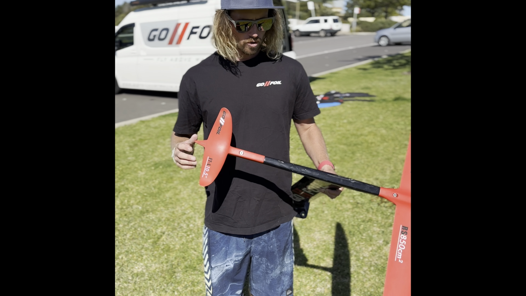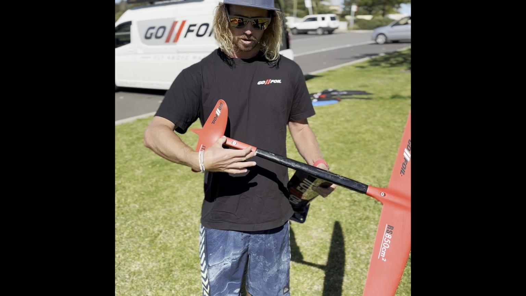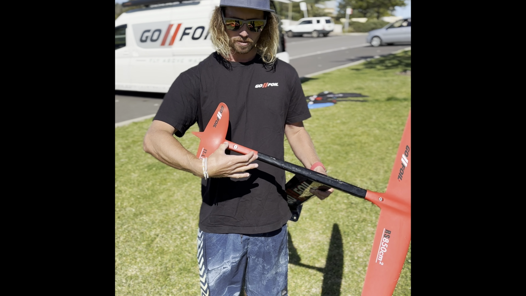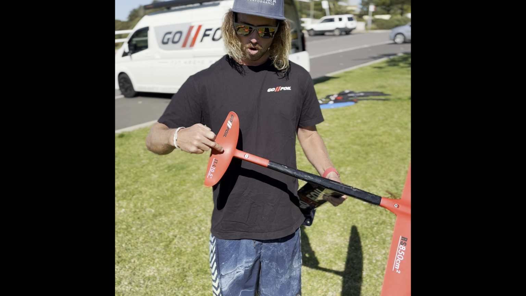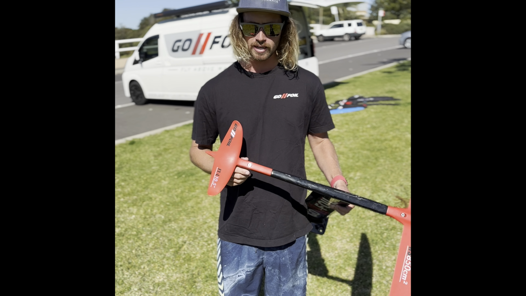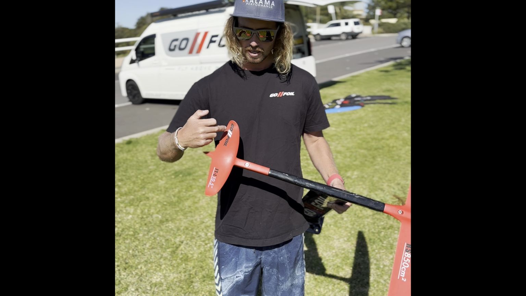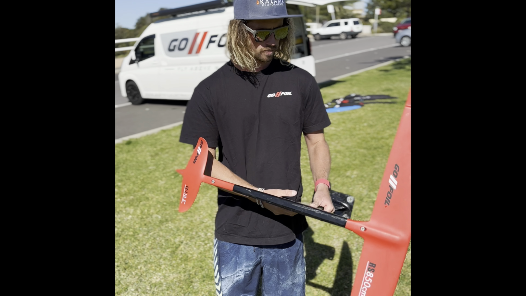The way that Go Foil changes their fuselage length is through the tail wing. The tail wing piece, this is an FTL, so fixed tail long, makes your fuselage longer. Or there's another one where the hole for the screw is about here, makes it shorter, just through changing the tail wing, and you can get them in both the same span, in a short and a long.